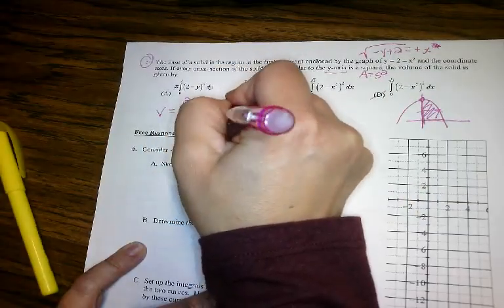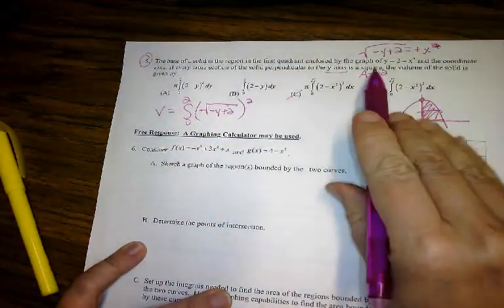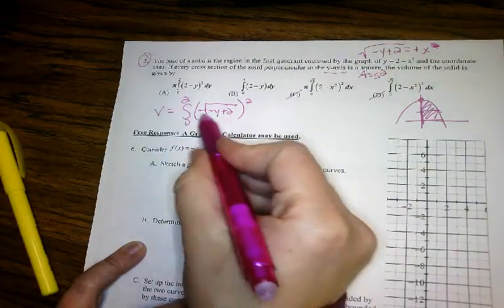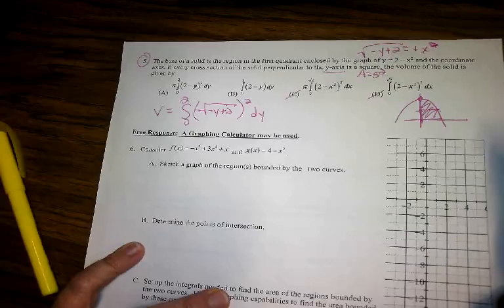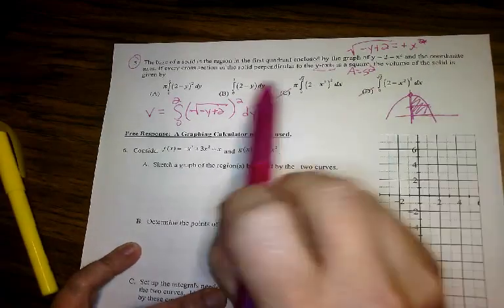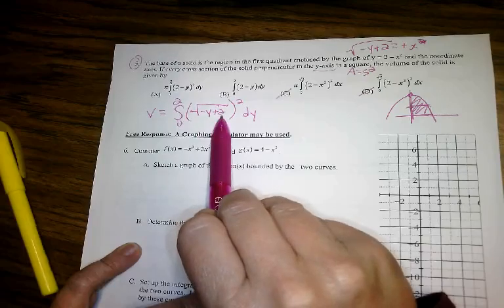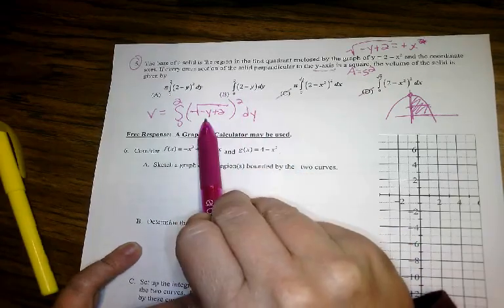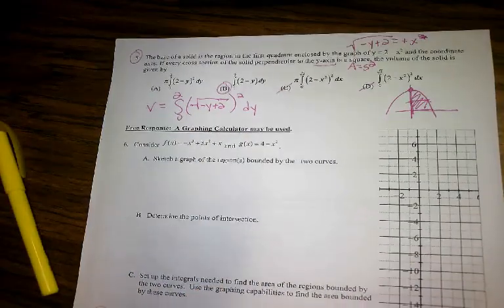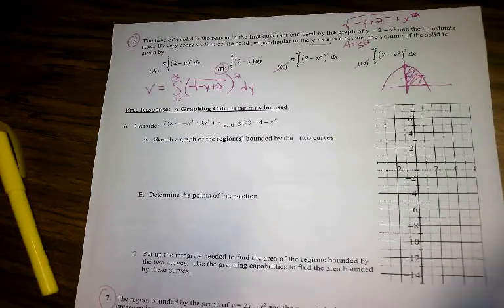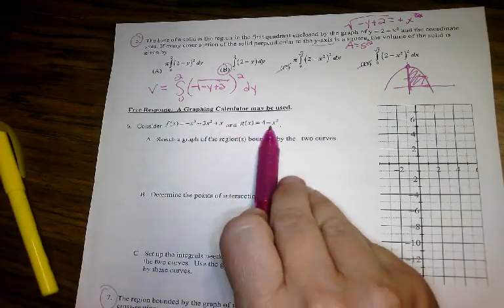And I'm squaring it because it is a square, because this is this s squared dy. Okay, maybe one of those equations will make sense now. I know this square is going to cancel this square root, so it's really just negative y plus 2, which is the same thing as this. Okay, we have some kind of polynomial here. I see I have the same graph that I just drew, so I know what that one looks like.